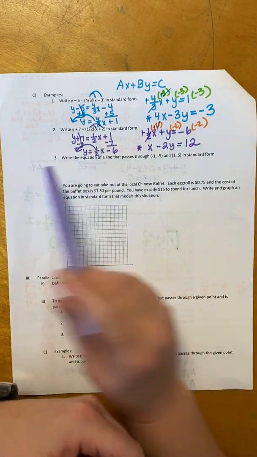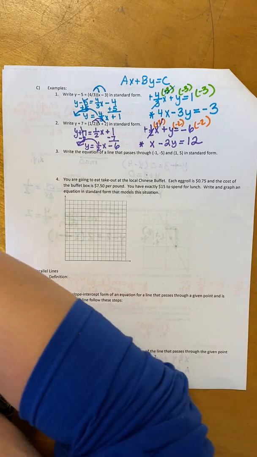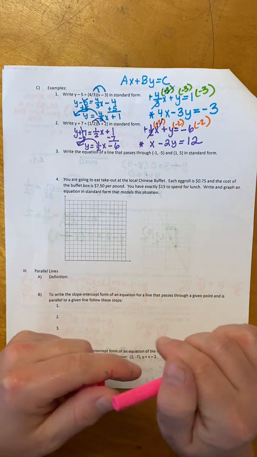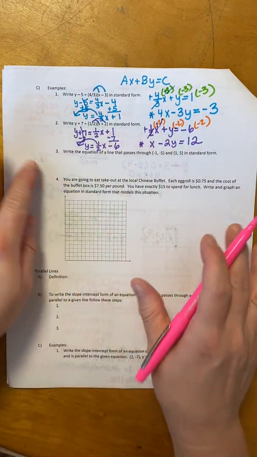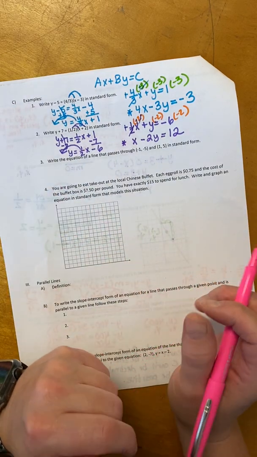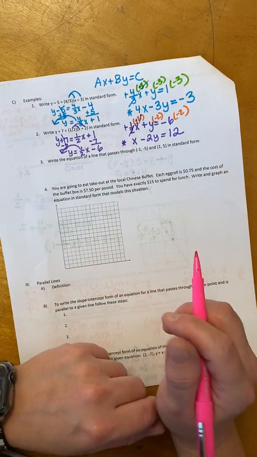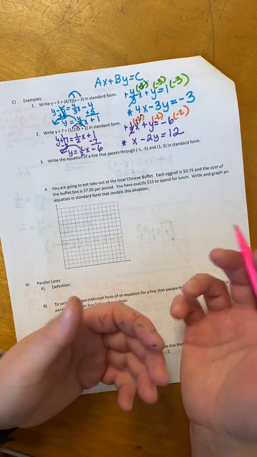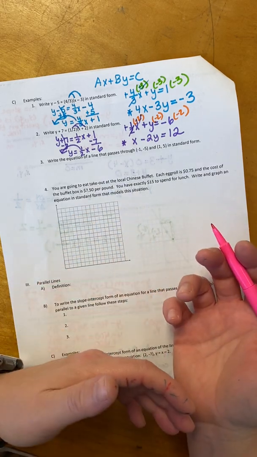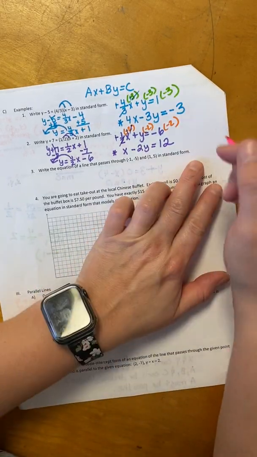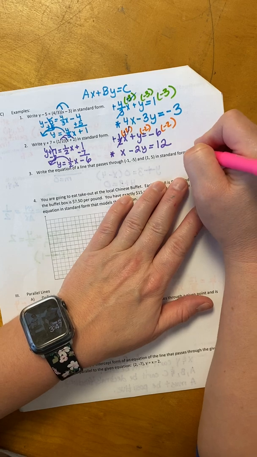It says, write the equation of a line that passes through negative 1, negative 5, and 1, 5 in standard form. So, man, they didn't give us a whole lot to work with. I know I'm going to need the slope, because to do slope intercept or point slope, I need a slope. So let's find the slope. Let's come over here and do that.